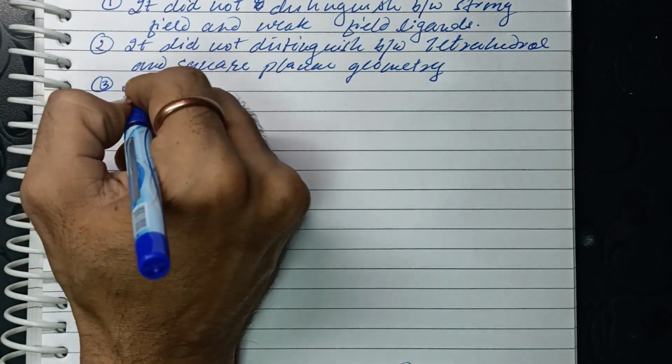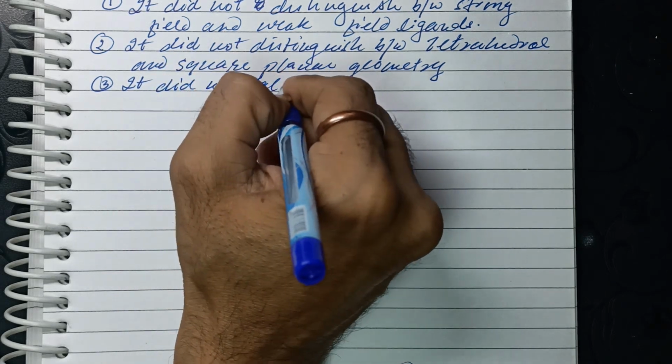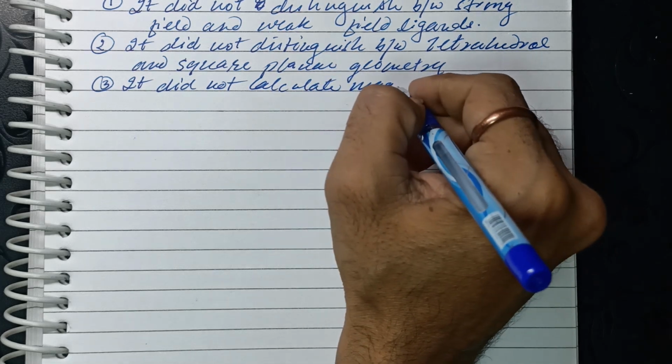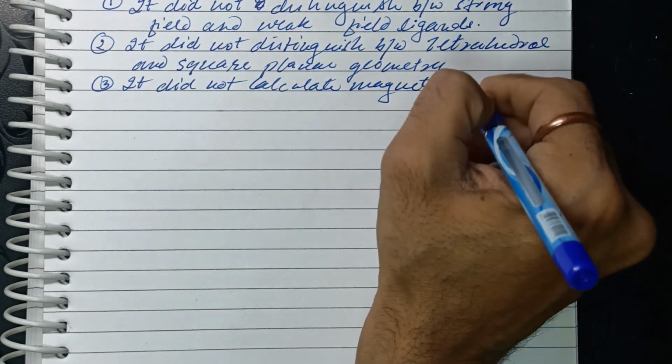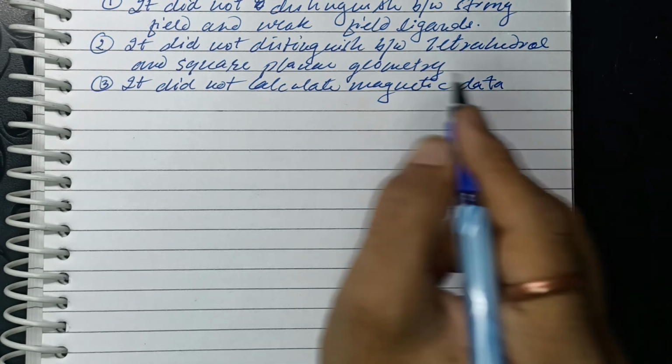Next point, it did not calculate magnetic data. The magnetic moment mu that we calculated, VBT did not calculate that.